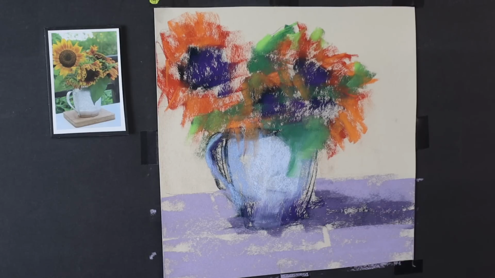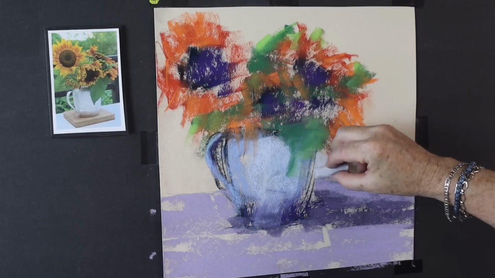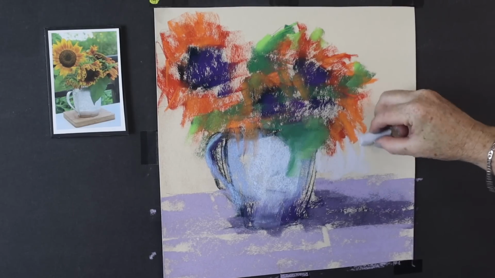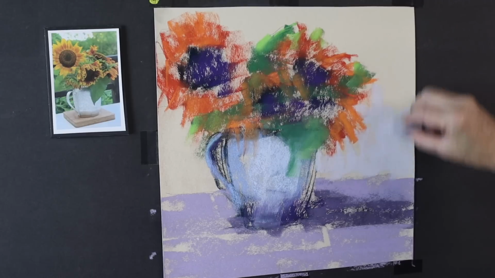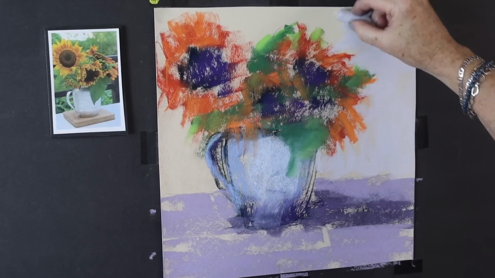Would we want the purple to be in the background, or would we want to suggest the trees? And I really don't think I want to suggest the trees. I think the reason why is it'll be just too busy, too much going on. There's a lot going on with the flowers.